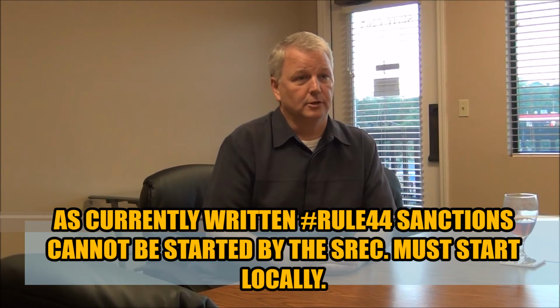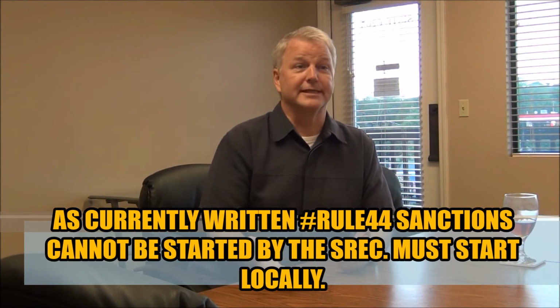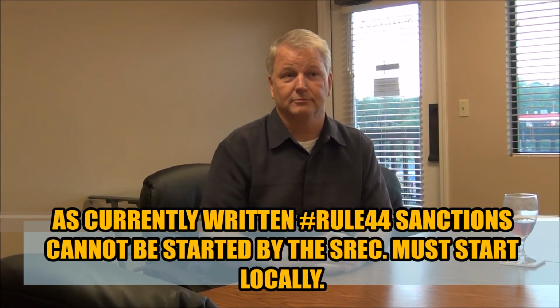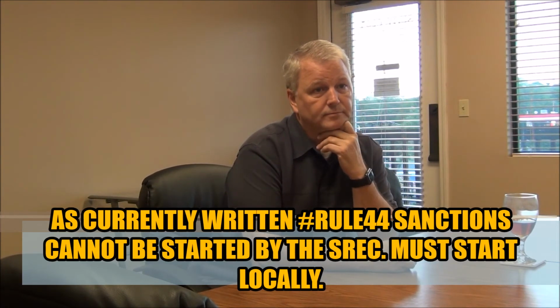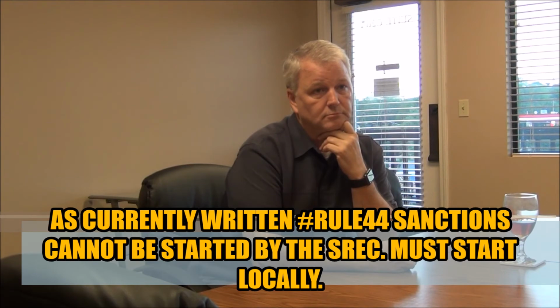That's given how the rule is written now. Who knows how the rule will look, or if the rule will exist after the next convention. Okay, so the idea that the SREC can initiate the censure process is wrong. It has to start at the county level. The SREC cannot act autonomously to censure. The SREC can do a lot of stuff, right?